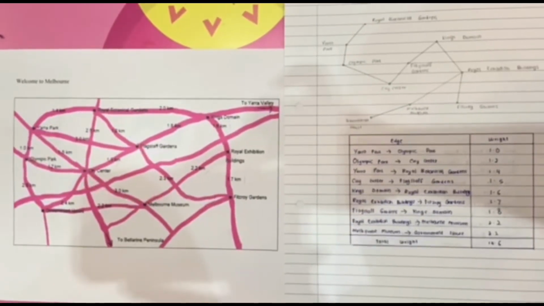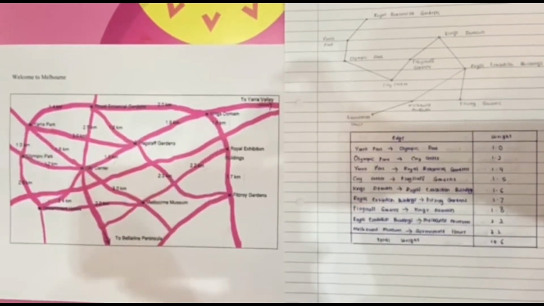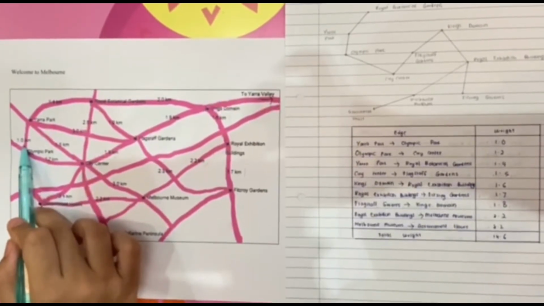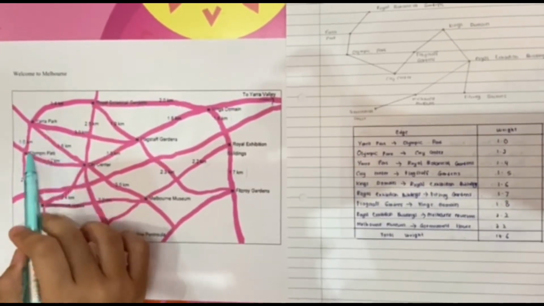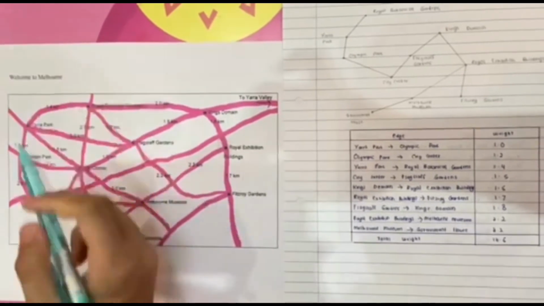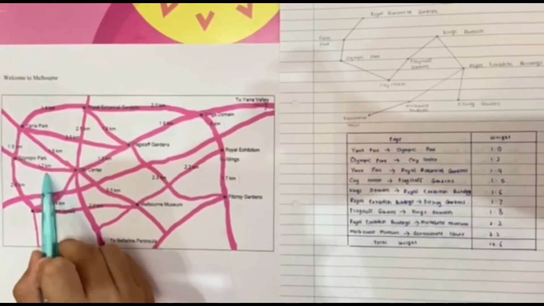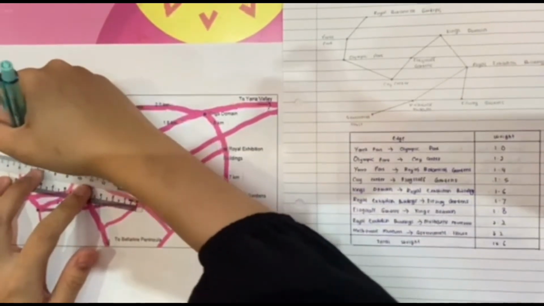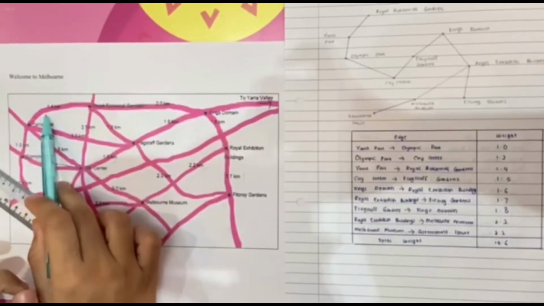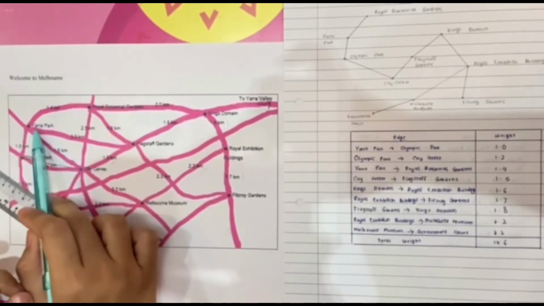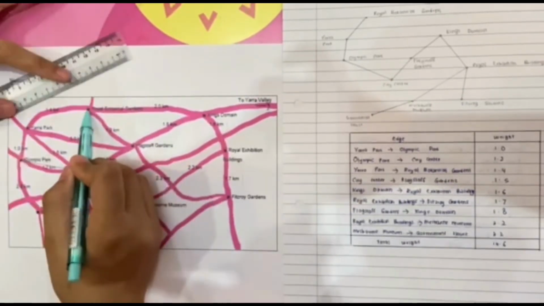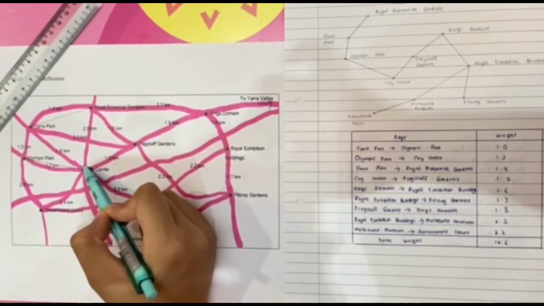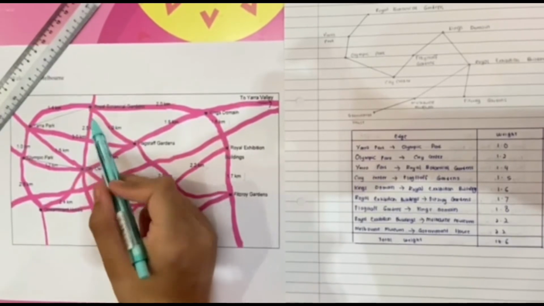For this graph, we have to find the minimum spanning tree using Kruskal's algorithm. Let's get started. Which is the smallest edge in this graph? This is the smallest edge, which is 1.0 km. So, I will connect two vertices, Yarra Park to Olympic Park. Next, we have a minimum edge here, which is 1.2 km. So, I will connect two vertices, Olympic Park to City Center. Then we have a minimum edge here, which is 1.4 km. So, I will connect two vertices, Yarra Park to Royal Botanical Gardens. We cannot use this edge because it will form a loop, so we will ignore it.